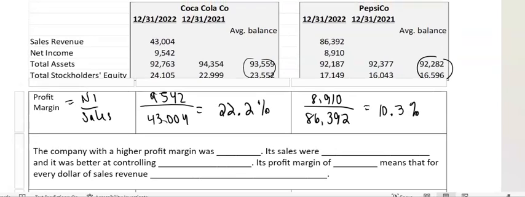So the company with a higher profit margin was Coke. Its sales were more profitable, and it was better at controlling its expenses compared to Pepsi. Its profit margin of 22.2% means that for every dollar as sales revenue, 22 cents or 22.2 cents remain as net income.